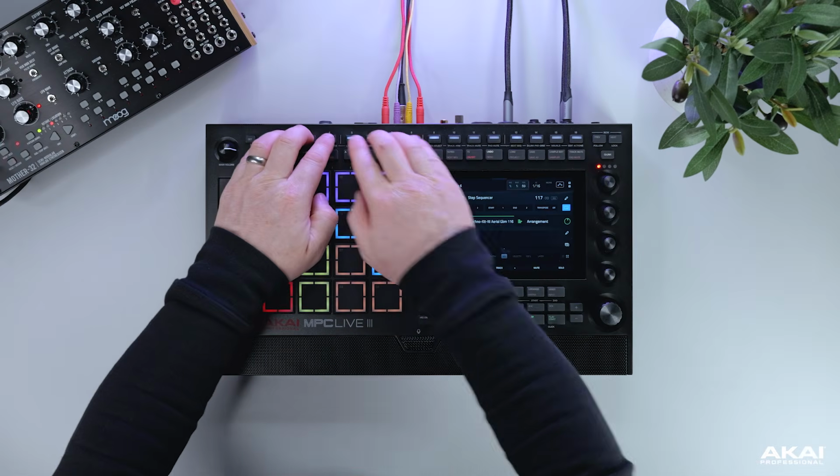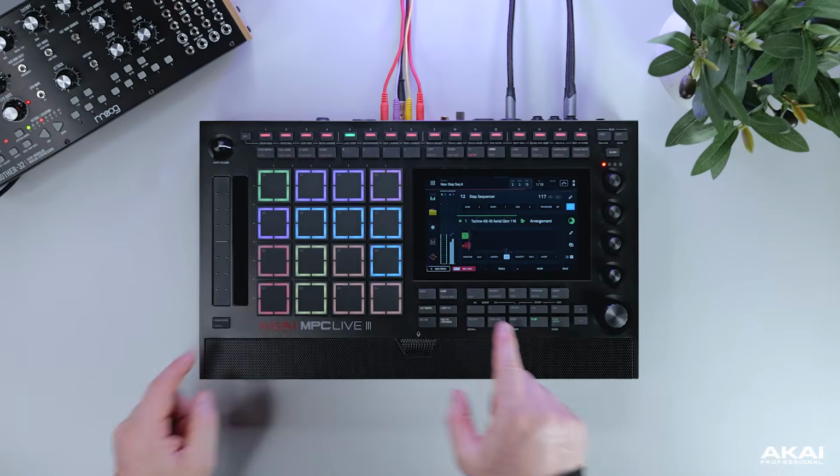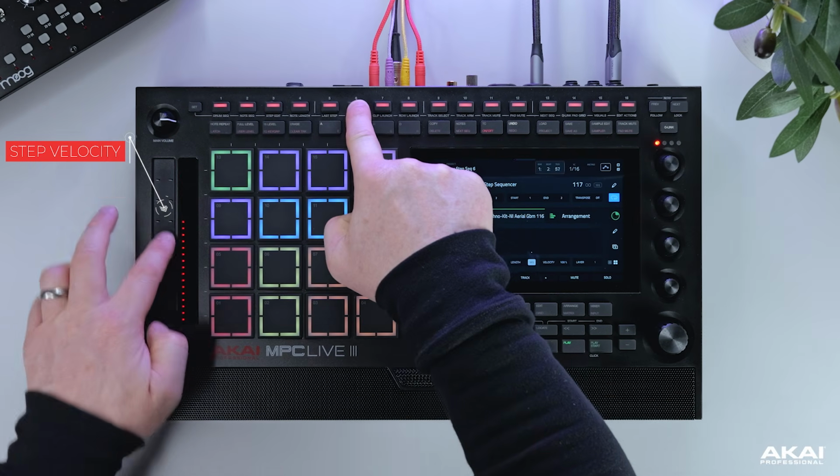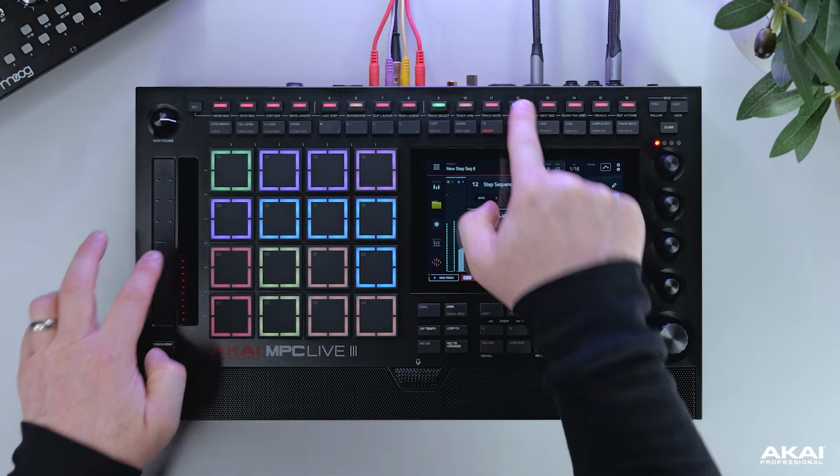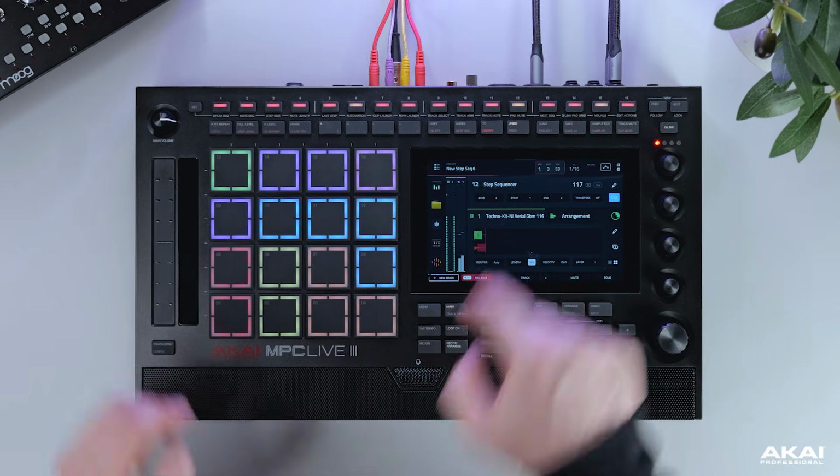Now to change the velocity of each hat, we can simply hold down the step and use our touch strip. As you can see, this will change to amber, humanizing our hi-hats.